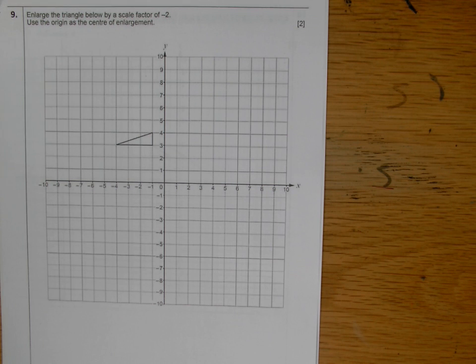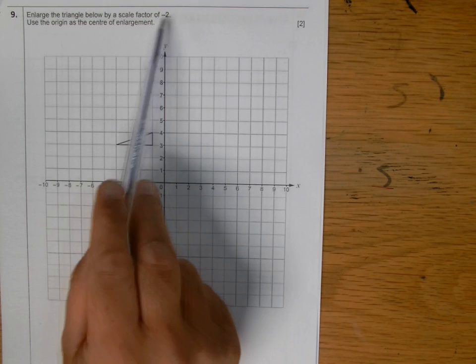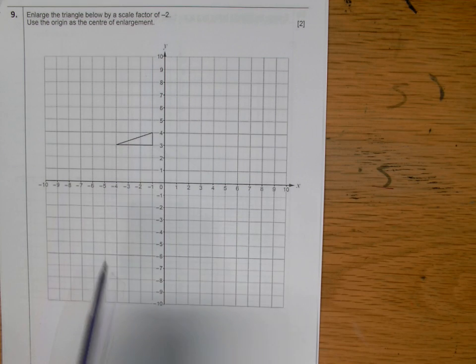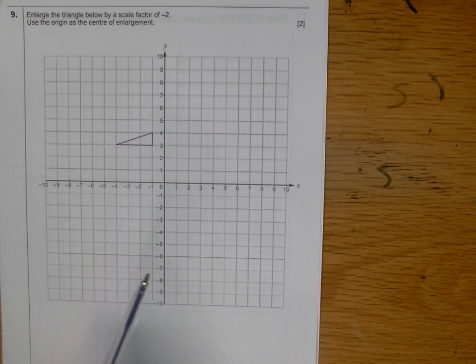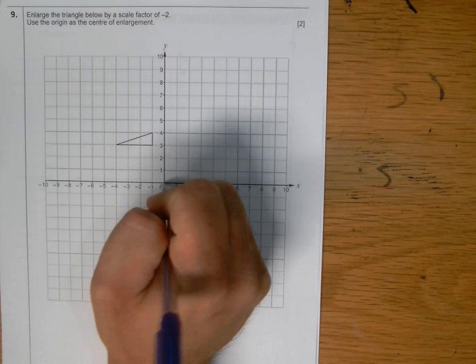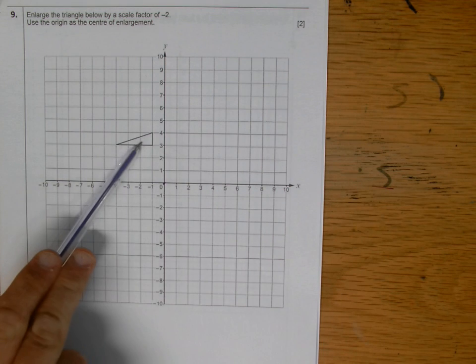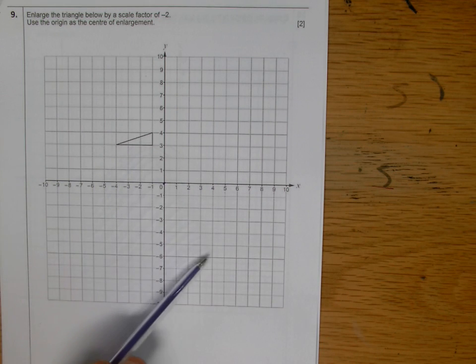So enlarge the triangle below by a scale factor of -2. Use the origin as the centre of enlargement. So when the scale factor is negative, what will happen is that the enlarged shape will appear on the other side of the centre of enlargement. In this case, the centre of enlargement is the origin, so the enlarged shape will appear to the side of it and it'll be over here.